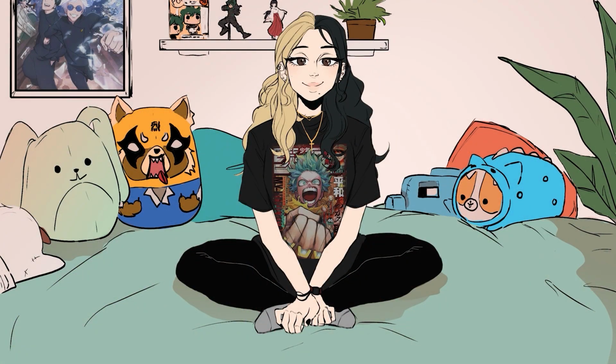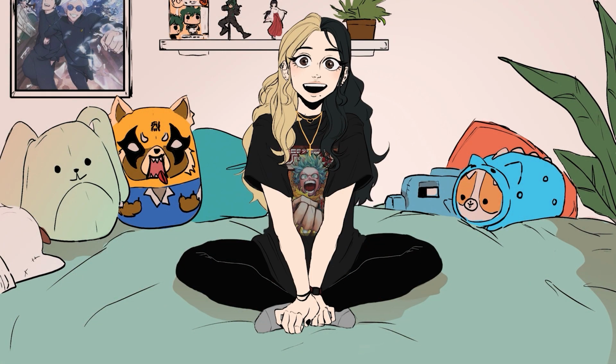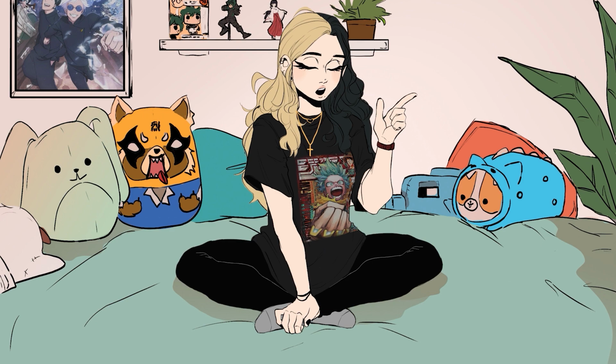Now, after I have all the images done, it's time to edit them together. After a few tweaking and adding a few effects, let's see the final result.